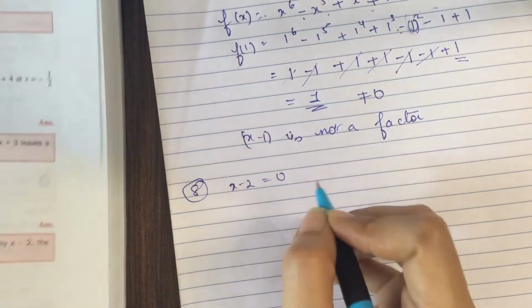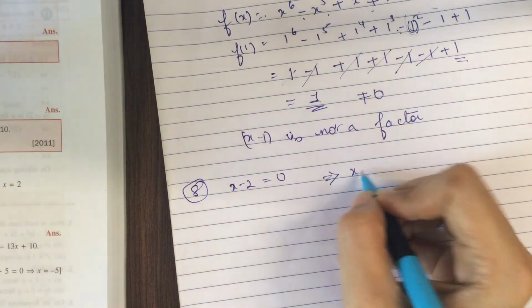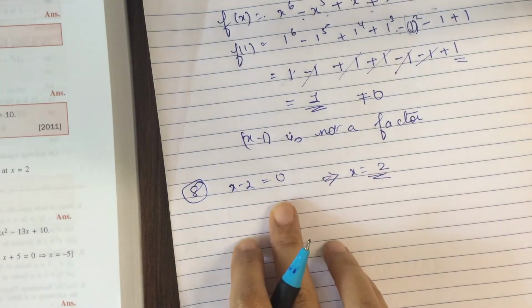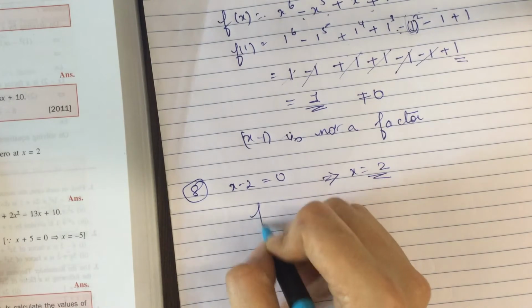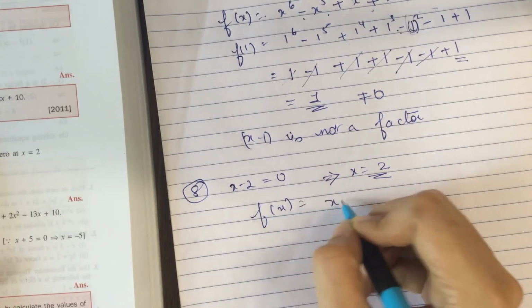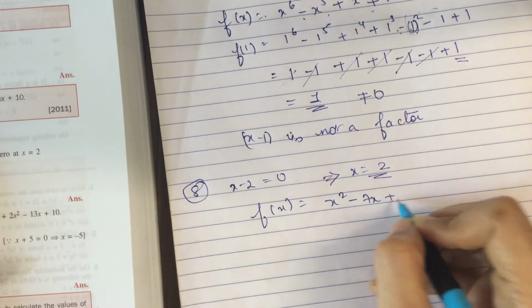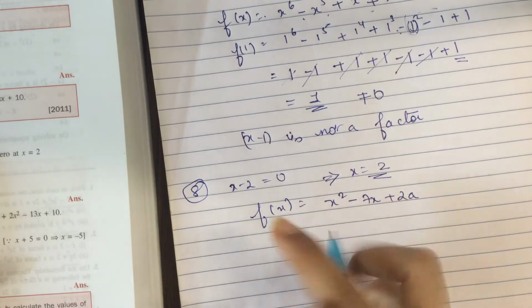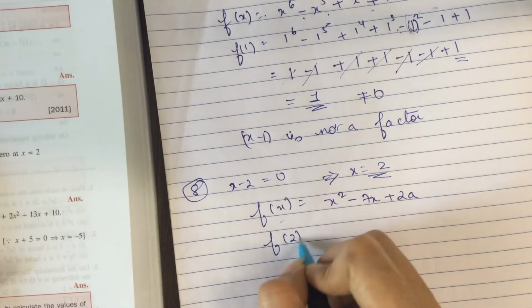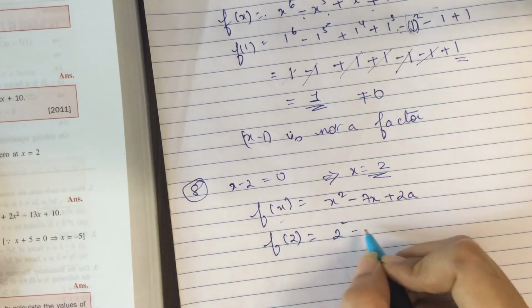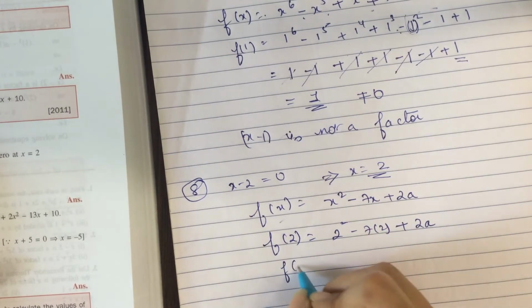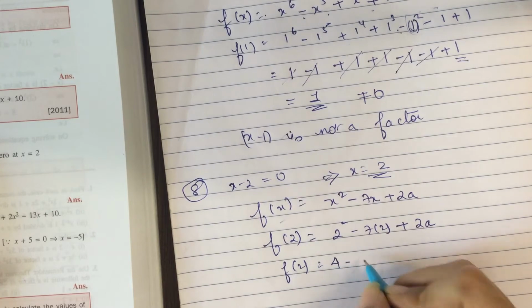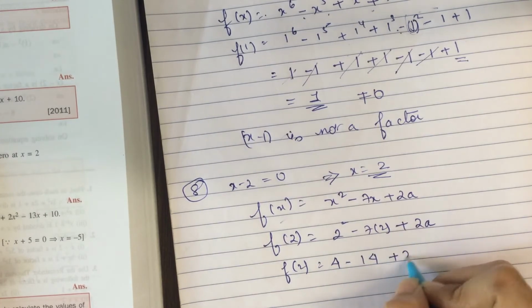x minus 2 equals 0 implies x is equal to 2. Now I have to substitute this into my polynomial. What is my polynomial? f(x) is equal to x square minus 7x plus 2a. I will substitute 2. f of 2 is equal to 2 square minus 7 into 2 plus 2a. So f of 2 is equal to 4 minus 14 plus 2a.